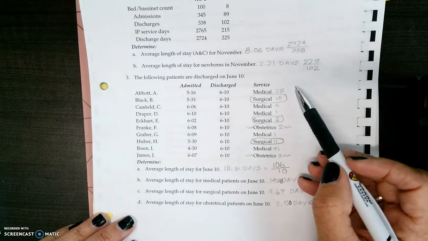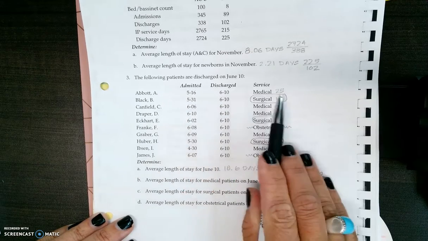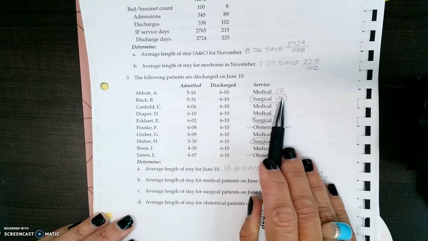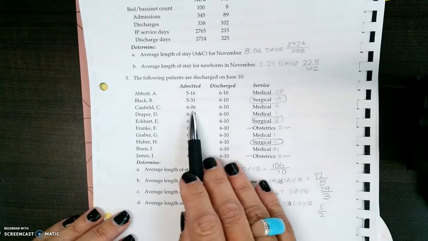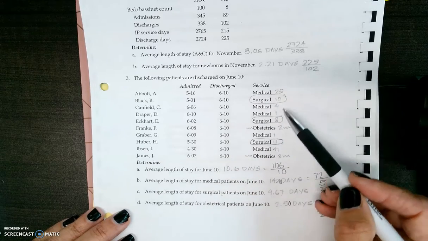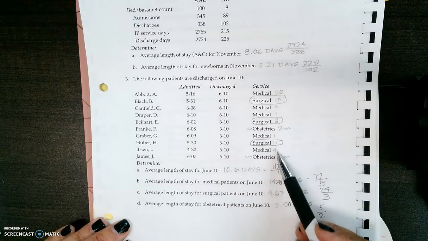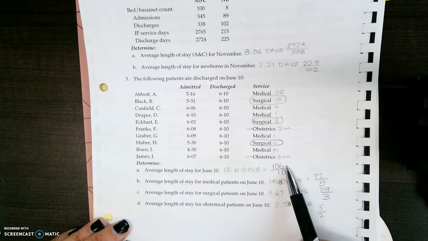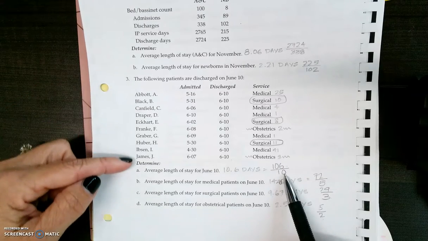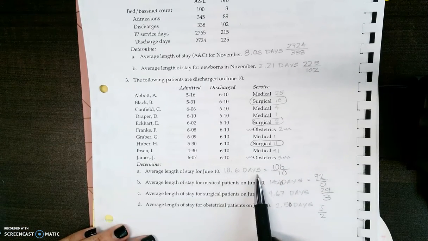So for medical, we have admission on 5/16, discharge 6/10 for 25 days. 5/31 to 6/10 for 10 days. So hopefully that makes sense. 6/6 to 6/10, 4 days, and then so on down through here. That's how I got the days of stay. When you add up all these days of stay, you should come up with a total of 106. And then the total number of discharges, there are 10 patients listed here. So that's where I got the 10. And once you do the math, 10.6 days.